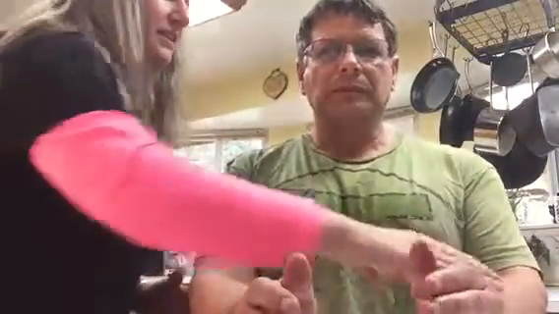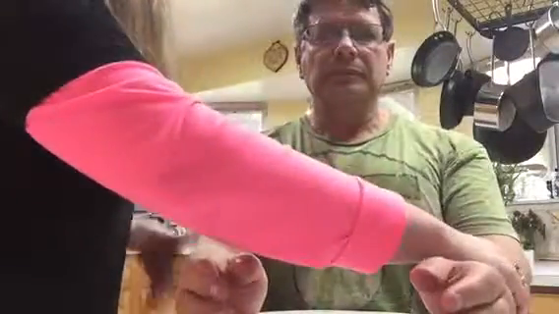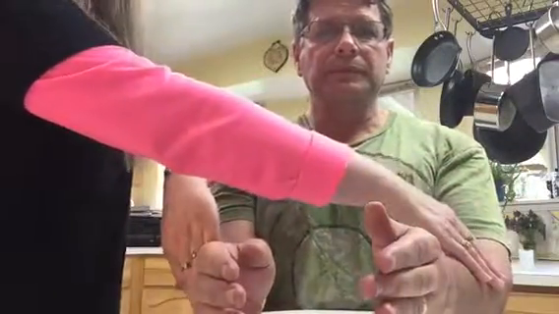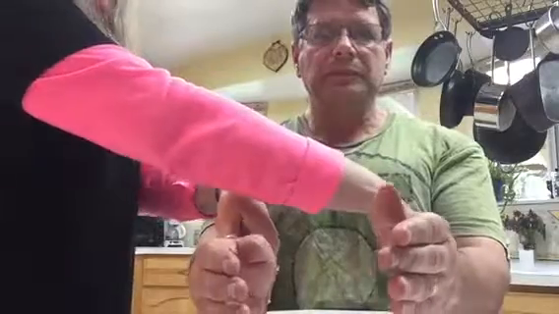Now we're going to test internal and external shoulder rotation. We're going to position your arms right here. Push outwards. Good. That's shoulder external rotation. Now push your hands inwards. That's shoulder internal rotation. Those are both good strength.